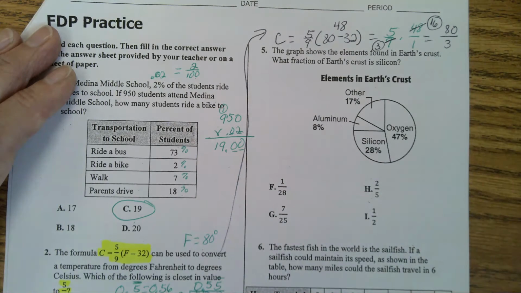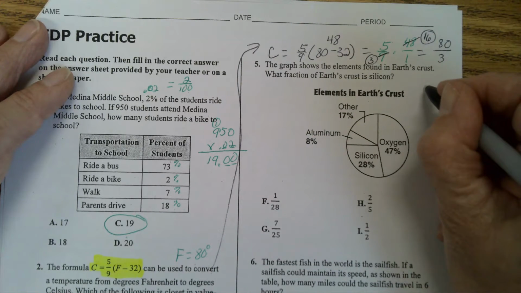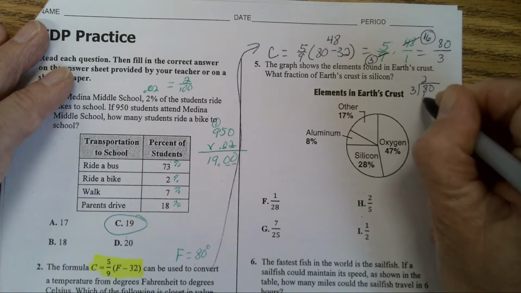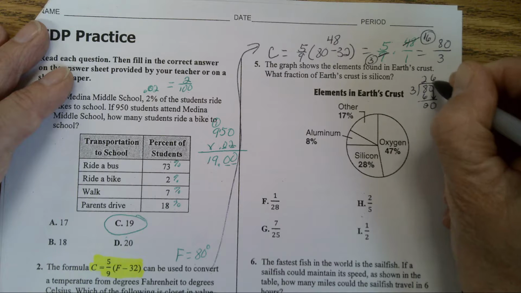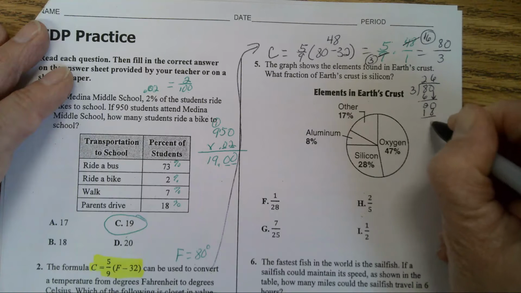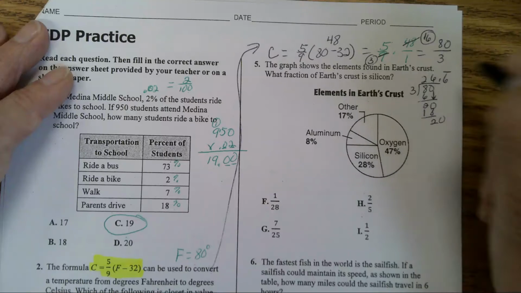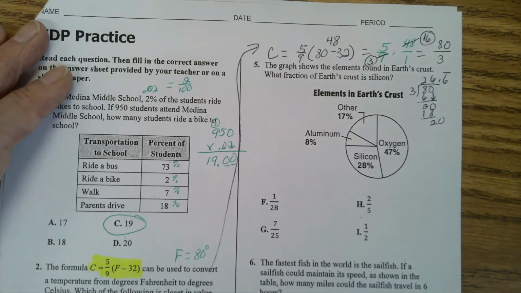So what would 80 over 3 equal in Celsius? Well, 80 divided by 3, subtract, bring down, 26.6 repeating. So if we rounded it to the whole degree, how many degrees Celsius would 80 degrees Fahrenheit equal?